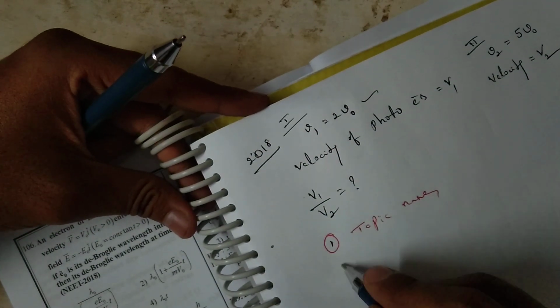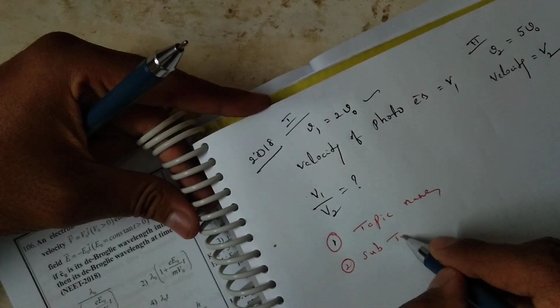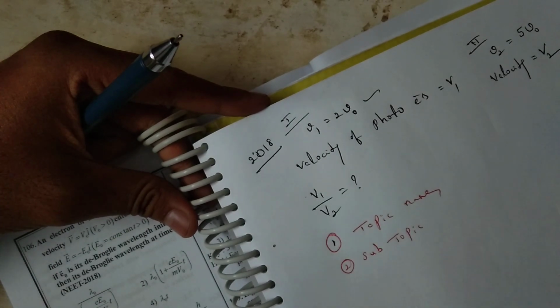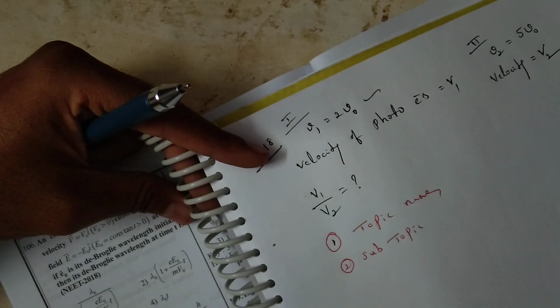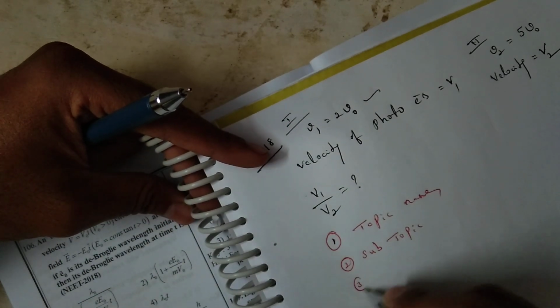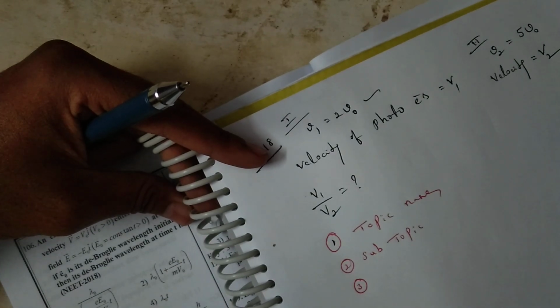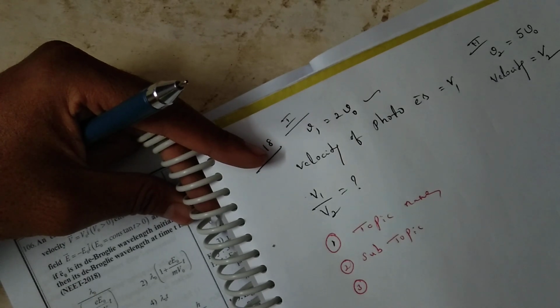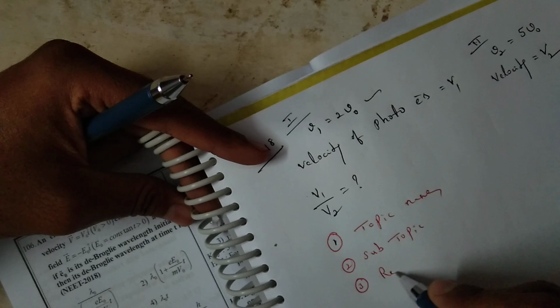After that, the subtopic, in that lesson which part it belongs to, that you need to recollect. After recollecting the subtopic, you need to analyze or recollect all the formulae in that lesson. From those formulae, you need to pick the relevant formula for this problem.